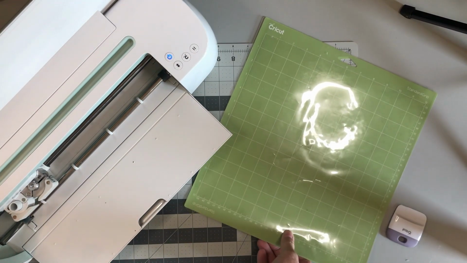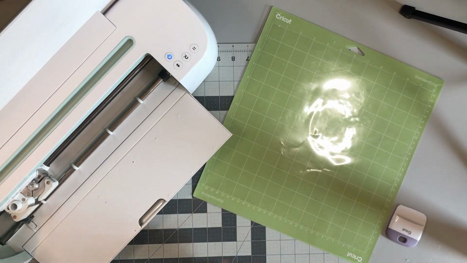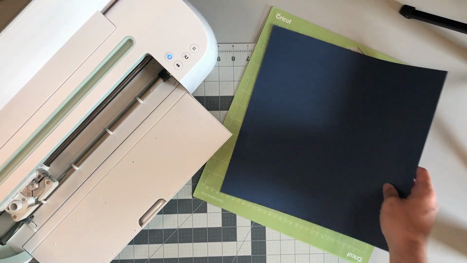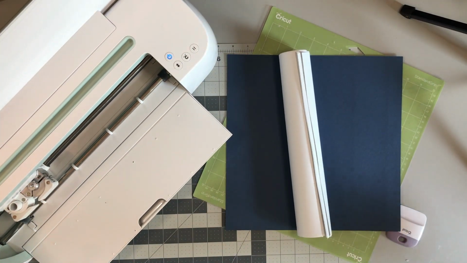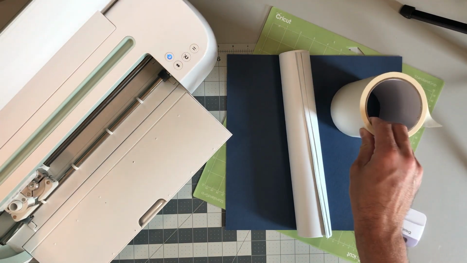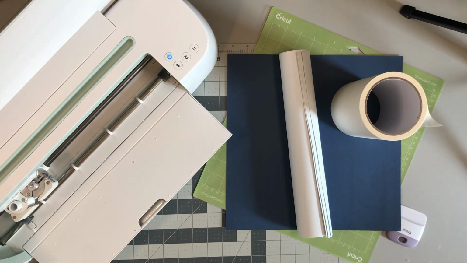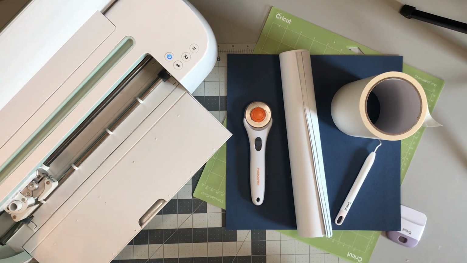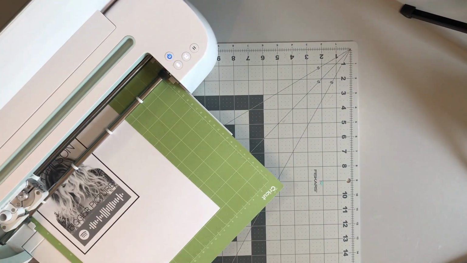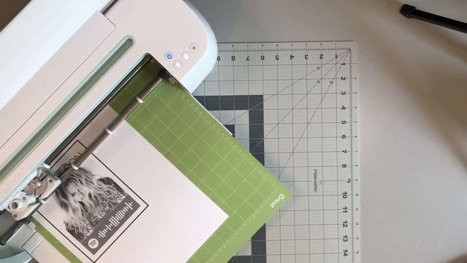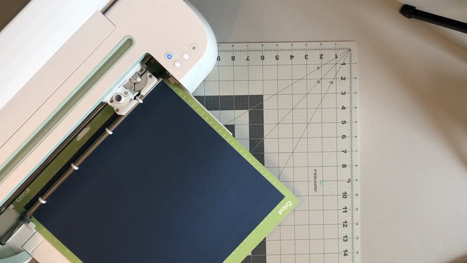Alright, so we're going to need our green standard grip mat, our cardstock backing, vinyl and print and cut image, transfer tape, a rotary blade, our weeding tool, and our handy dandy scraper. I'm just going to go ahead and speed this up so you guys don't have to sit there and watch me cut everything out.